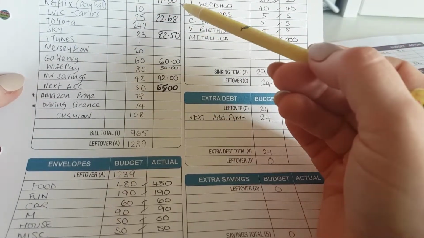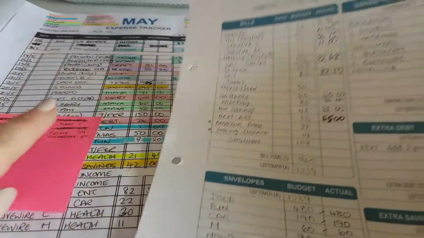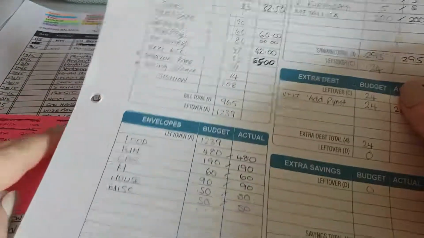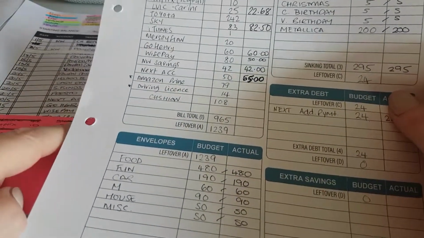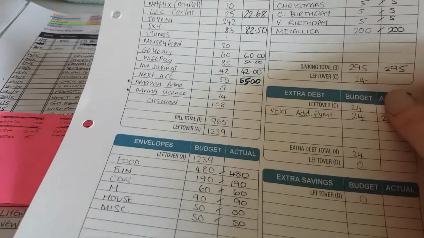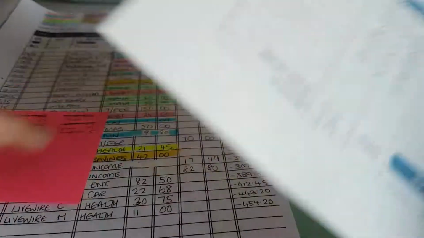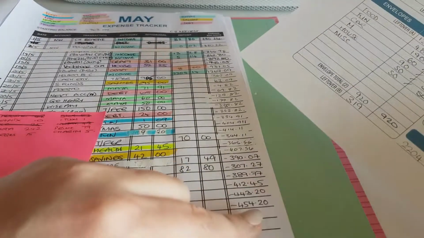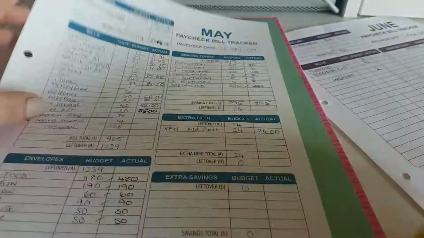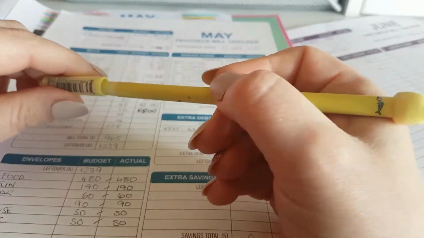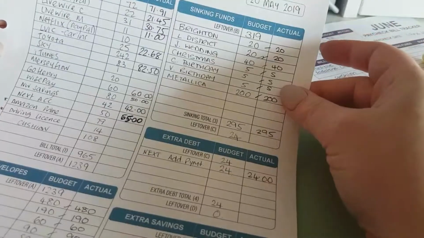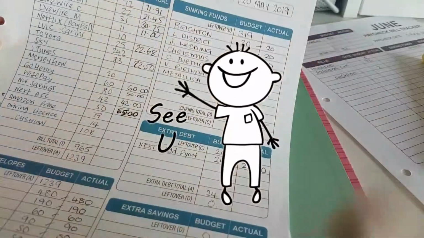Are there any that have gone over? Which ties in with this sticker here, just for me to go, oh, right. I was expecting something to come out that was, I know, £10, but it's actually come out at 15. How's that going to impact that end balance, and is it going to cause me some problems? So that's the other thing I do when I'm doing my expense tracking, is just to keep these paycheck bill trackers up to date.